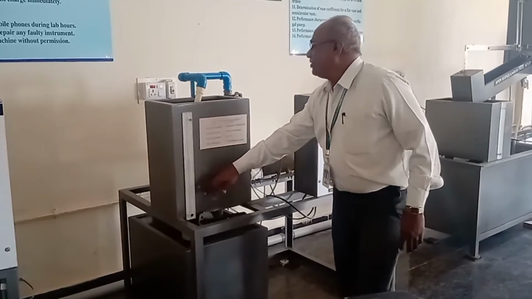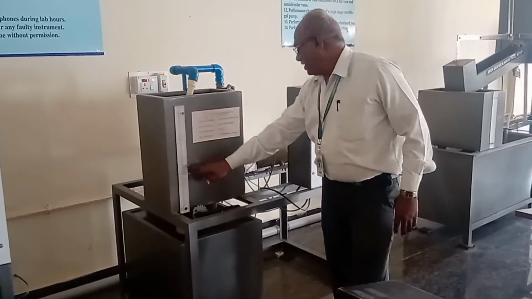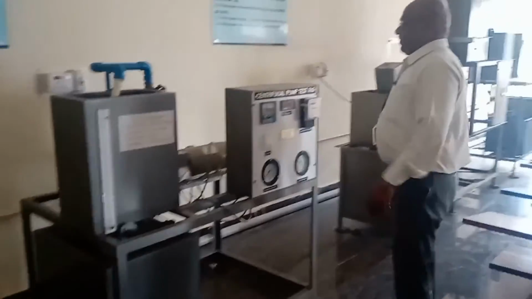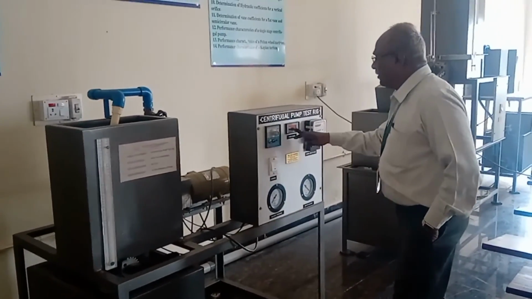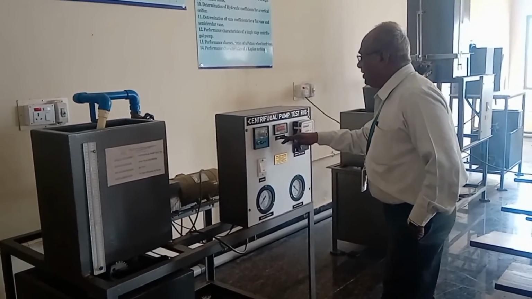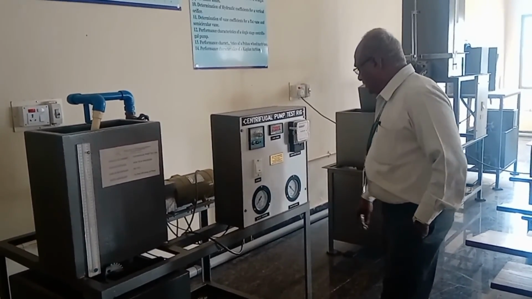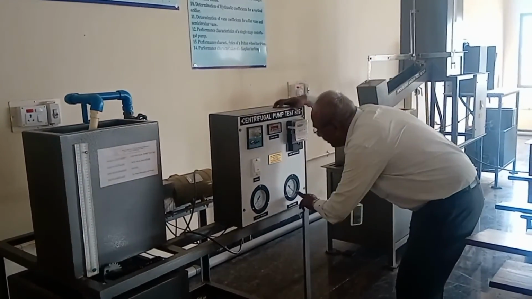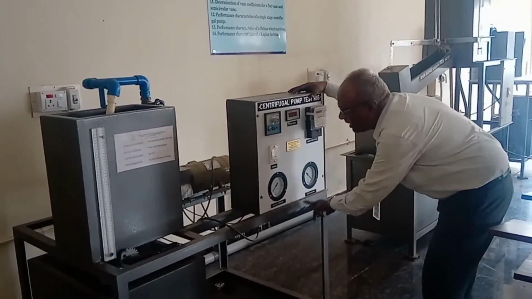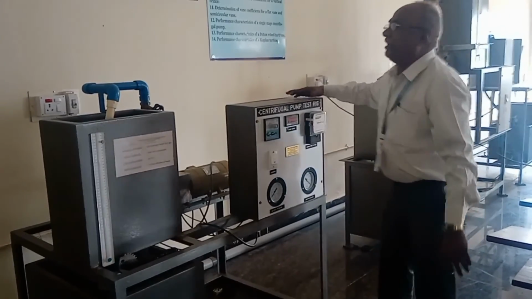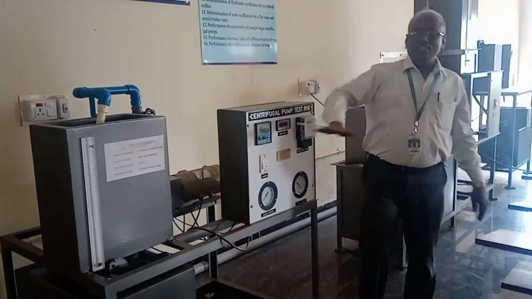This one is the prismatic head. We can measure the head of water. This one is the meter. Here we can measure the speed in RPM. This one is the head of mercury. This one is the suction head, and this one is the delivery pressure. You can find the efficiency of this.